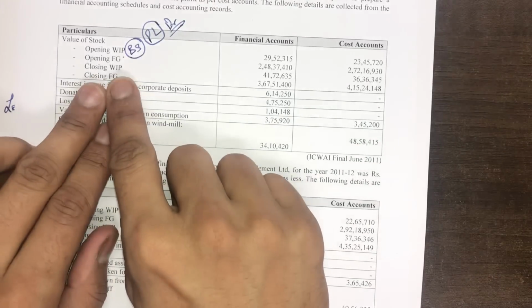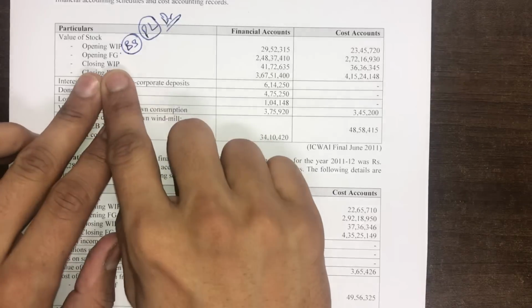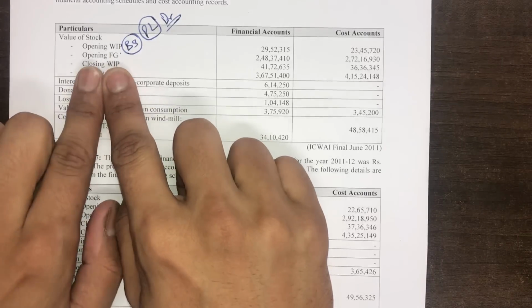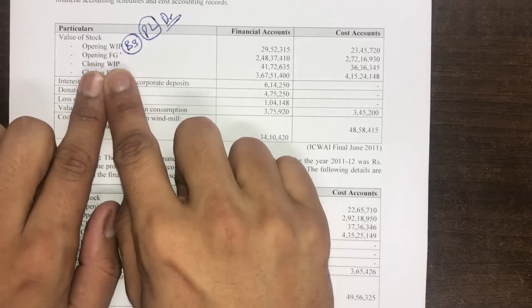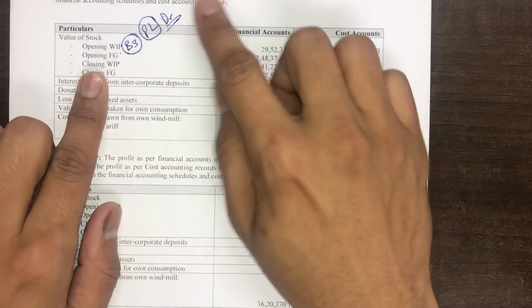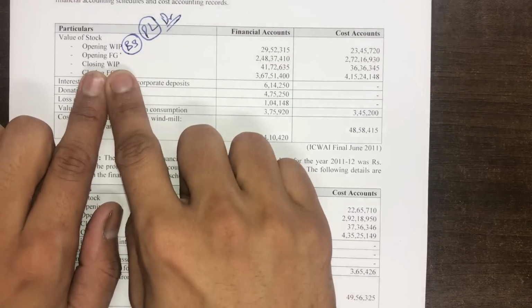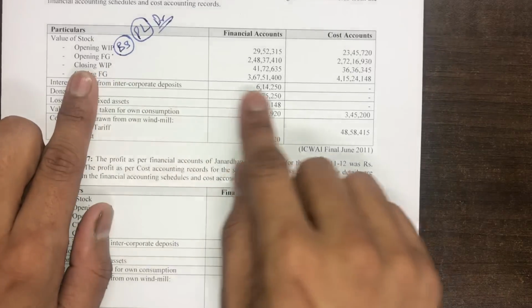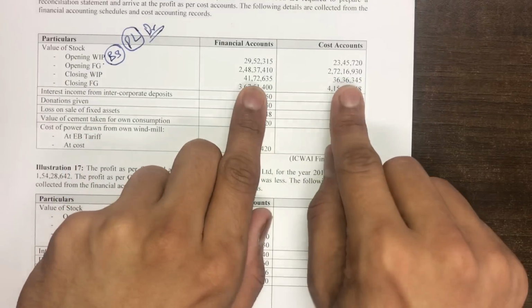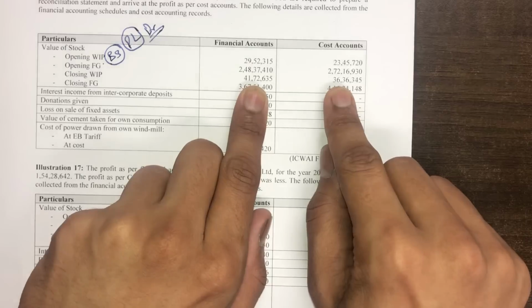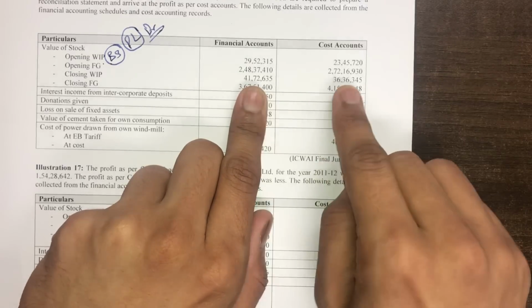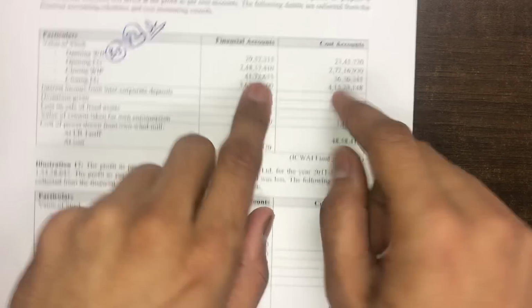Next, closing work in progress. Closing work in progress is in the nature of income. Why do I say so? Because closing work in progress appears on the credit side of the profit and loss account. Now let's see what is the amount. Income in financial accounts is more and income in costing accounts is less.